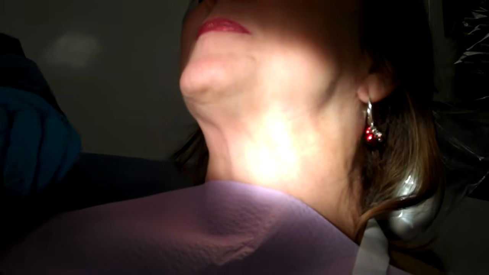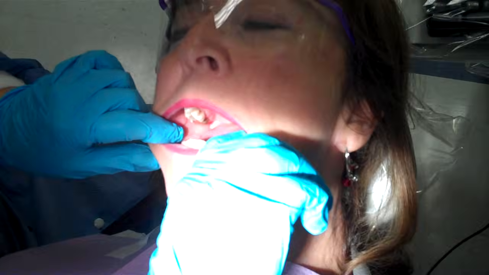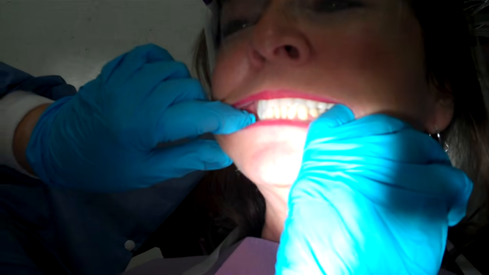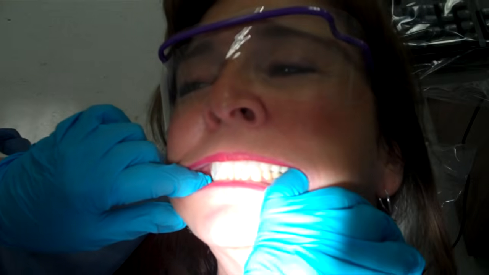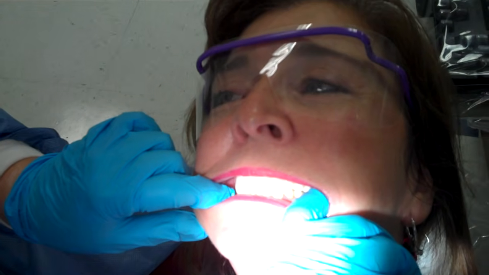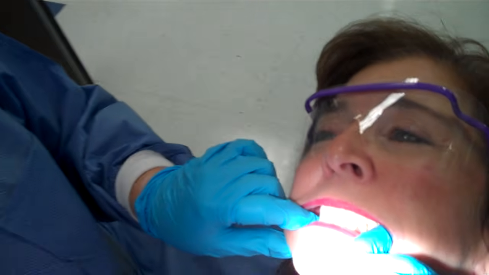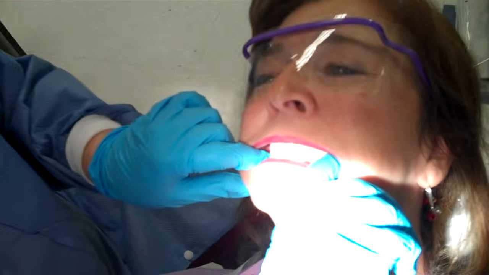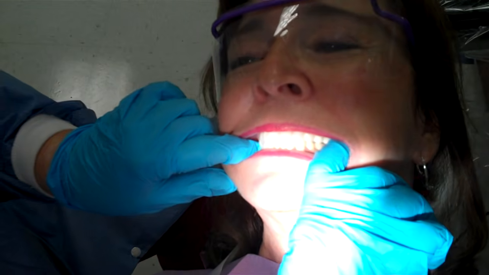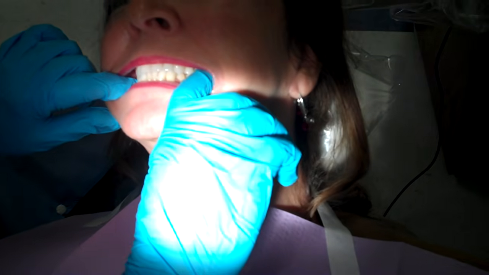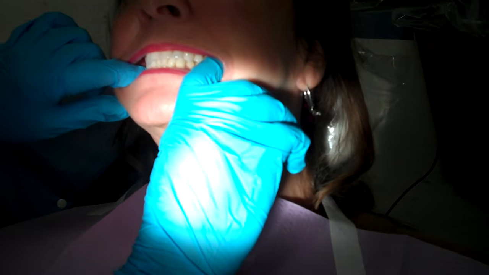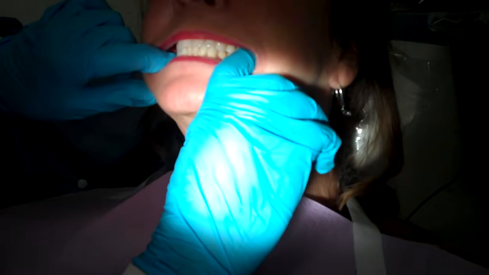Now we're going to check occlusion. Open for me. I'm going to put my fingers in. I'm going to have her bite her teeth together the way she normally does. What we do now is check the occlusion, which is a classification of how she bites her teeth together. If you haven't learned that yet, you will. Then we look for any deviations from normal within her occlusion and dentition.